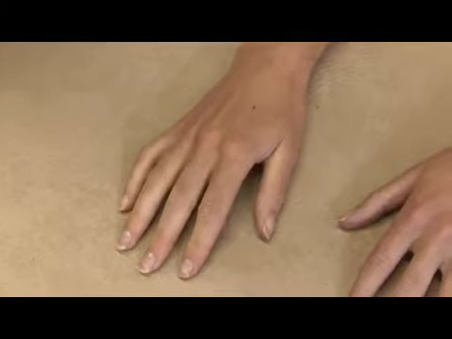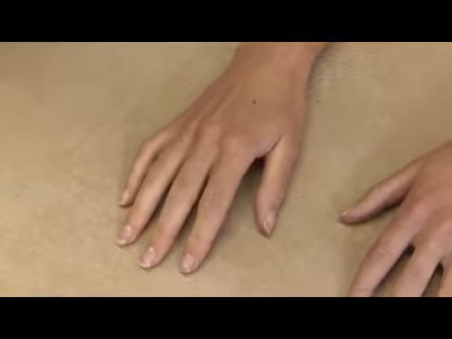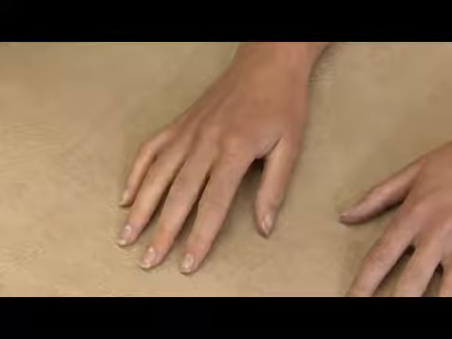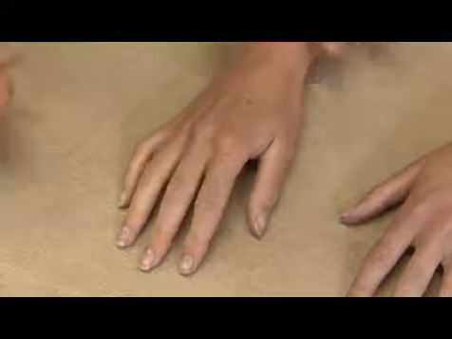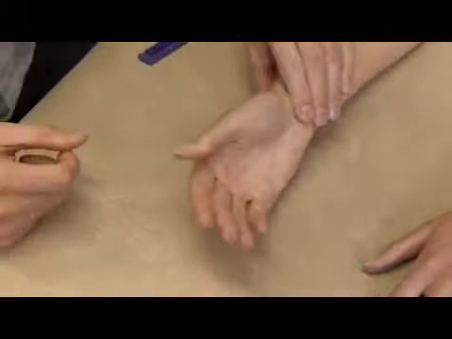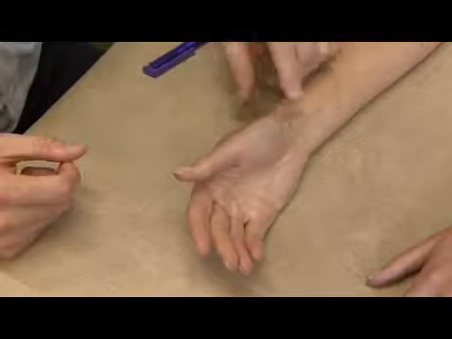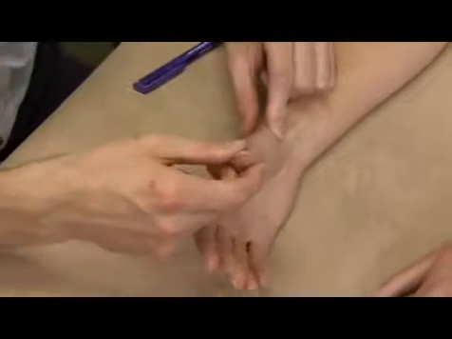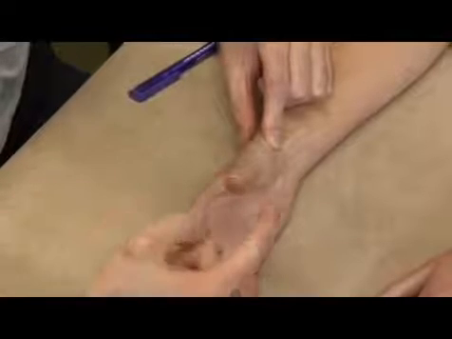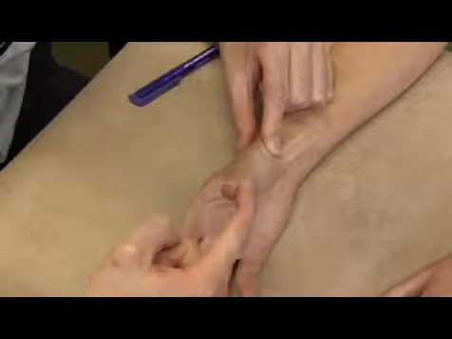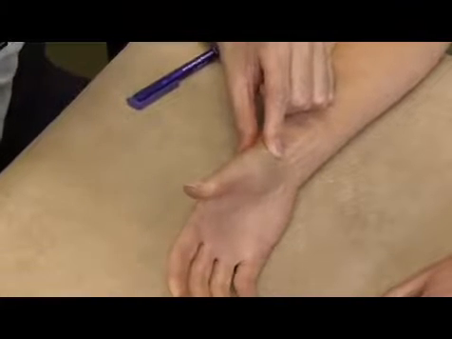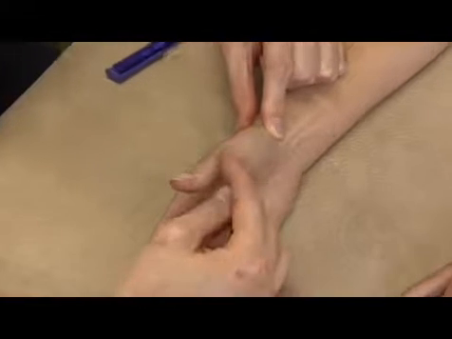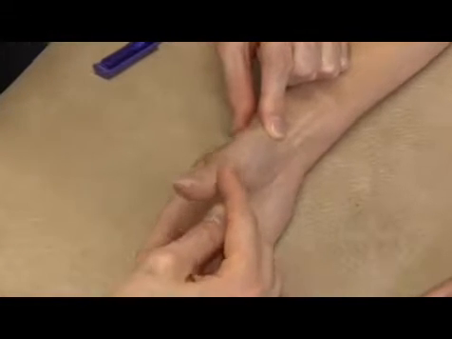We then move on to a tendon assessment. I would advise checking each tendon in isolation. The thumb can be assessed by abductor pollicis longus, placing the thumb in abduction, and providing resistance. Abductor pollicis brevis by providing resistance in the proximal phalanx.